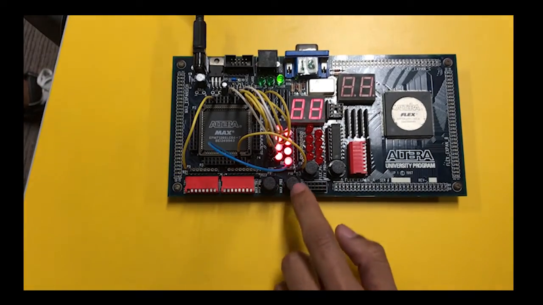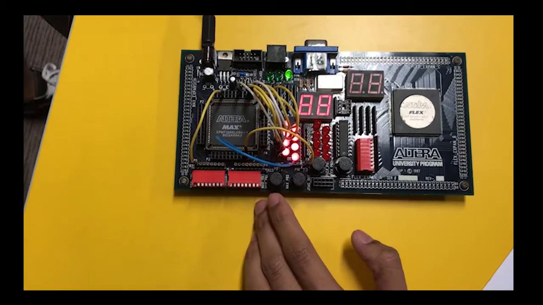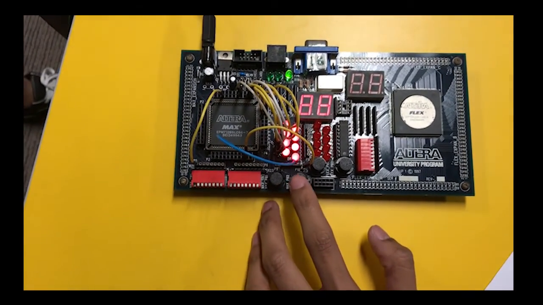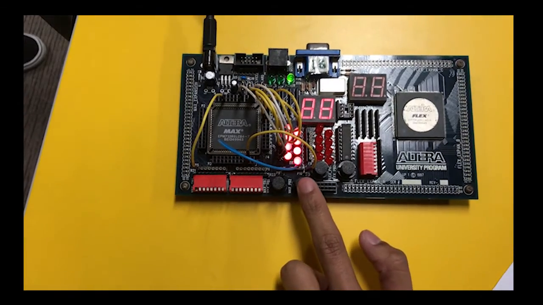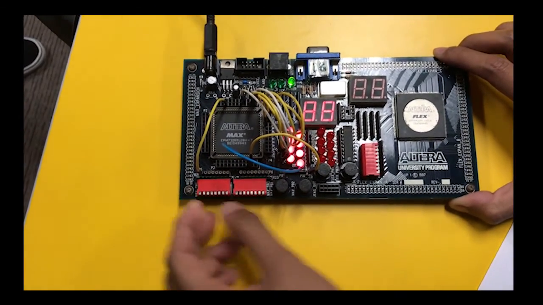Yeah, and the reset button is used to show the display of the latest status of free slots. So when I press the reset button here, it will show you the latest slot.